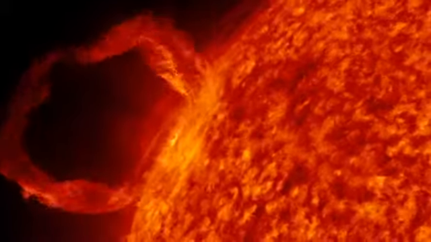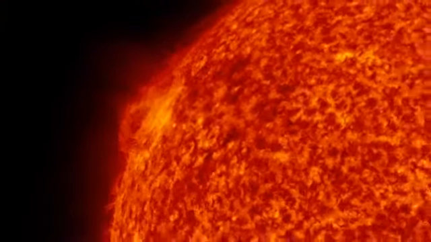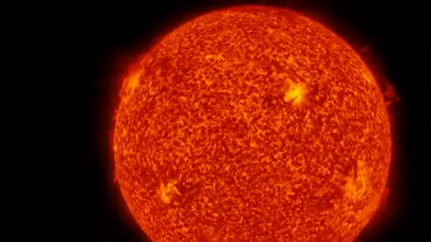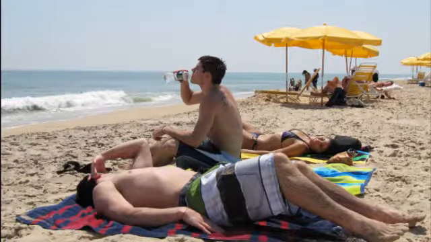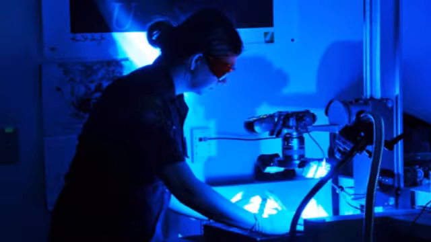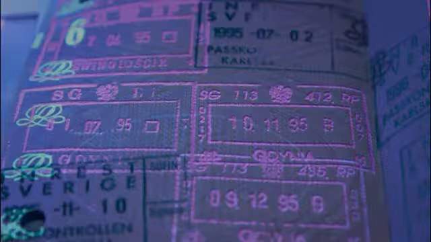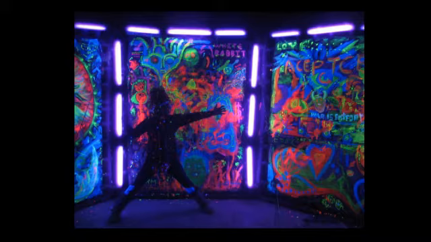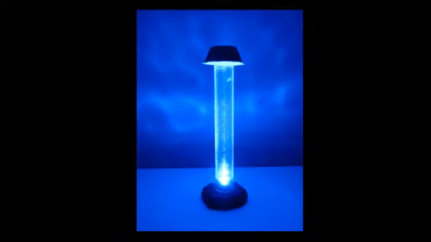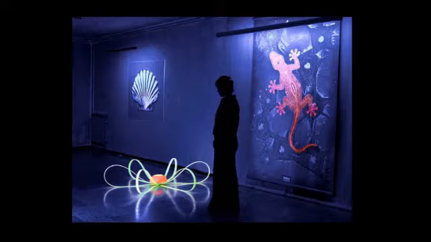The sun is the most important free source of ultraviolet light, known for its ability to activate vitamin D production in the skin. UV wavelengths are also used in forensics, barcode tracking, disinfection, solid-state lighting, bug zappers, and ultraviolet photography.